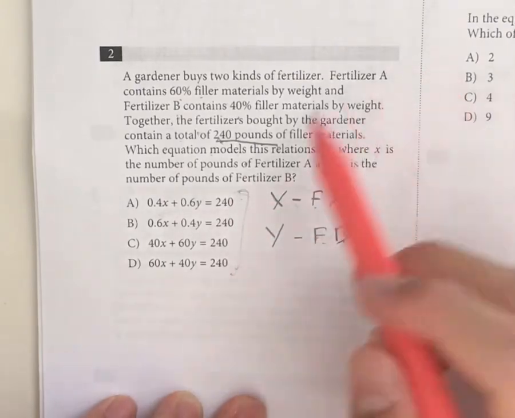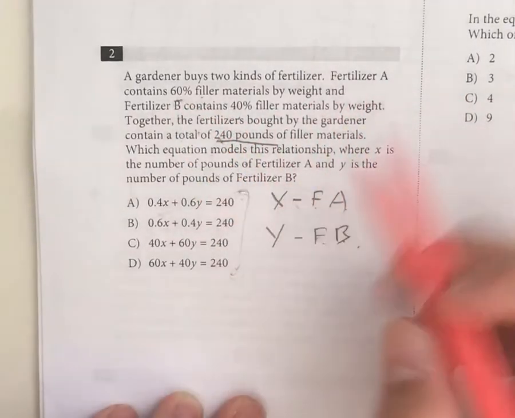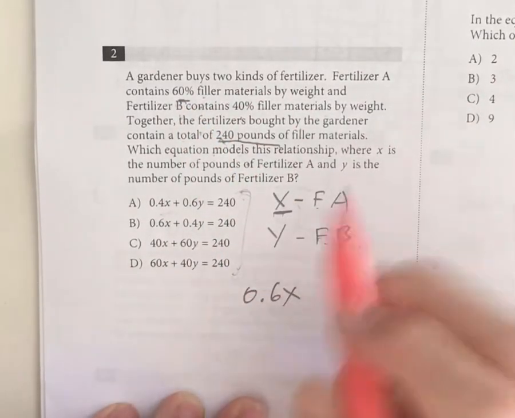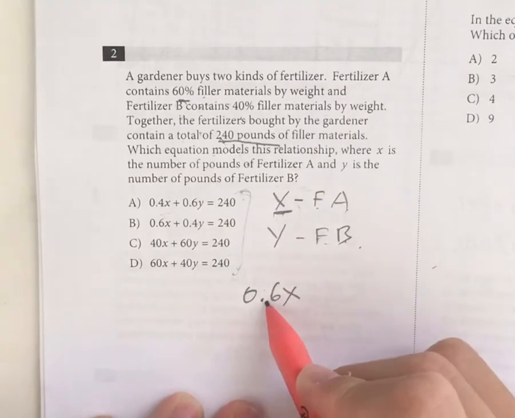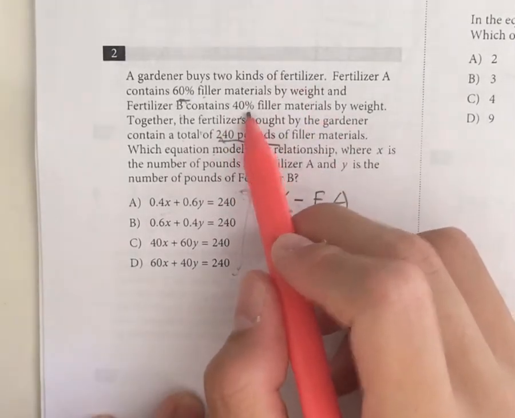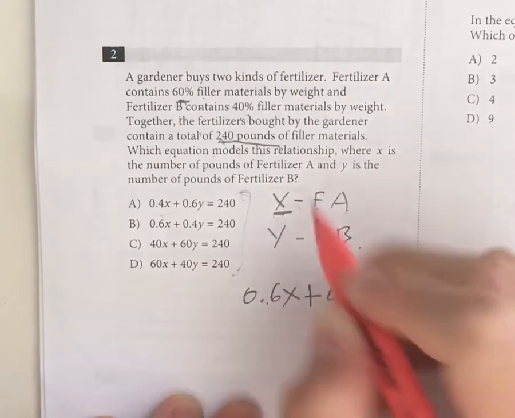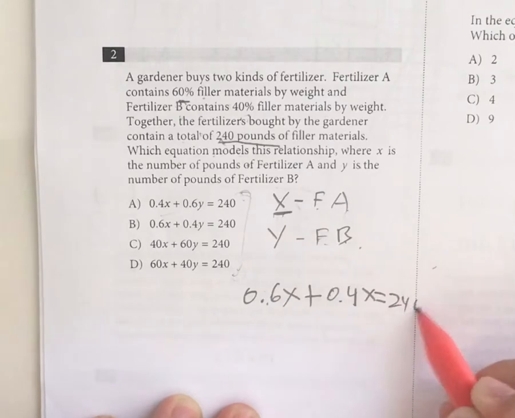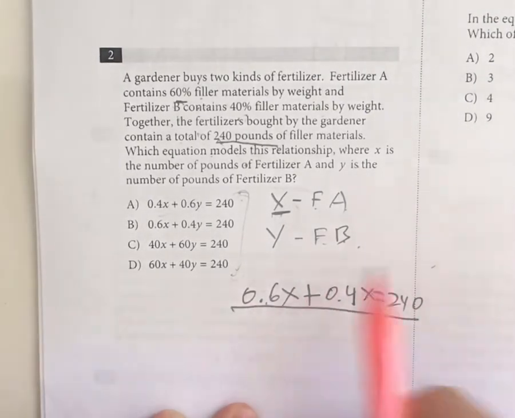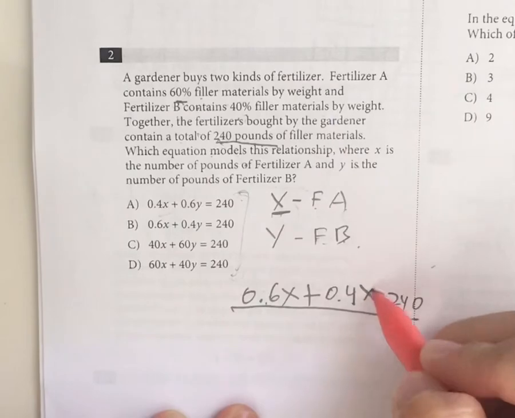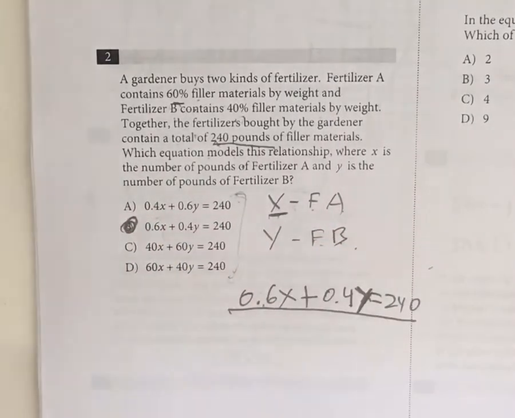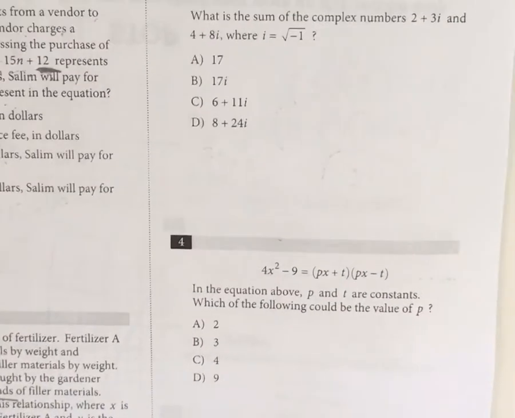So when you add all of these, it's going to be 240, so we don't have to eliminate any choices. And as you guys can see here, fertilizer A, which is represented by X, contains 60%. So that's 0.6x, because 60% written as a decimal is 0.6, plus what percent of fertilizer B? 0.4, because 40% is written as 0.4y is equal to the total amount of filler material, which is 240. Wait, no, this is supposed to be Y. Did I write X? I meant Y. This means your answer is going to be B. You just have to make the equation. It takes 3 seconds. You just have to read the problem and see what it means. Let's move on to question 3.